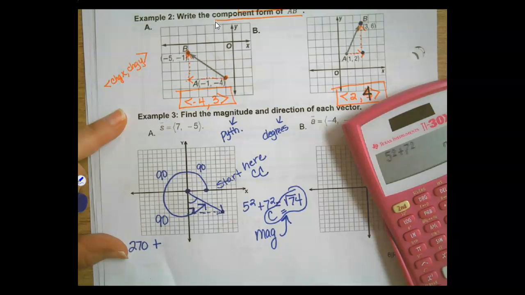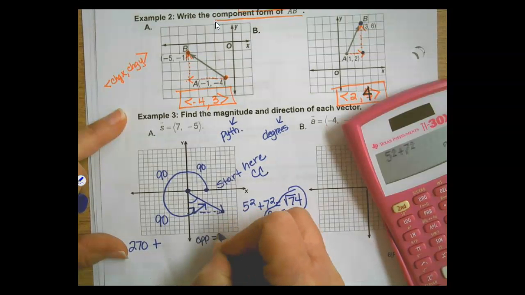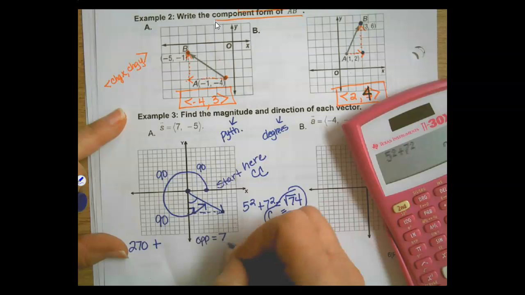So that's how you find the missing angles. So we're trying to find this angle, so we know this opposite is 1, 2, 3, 4, 5, 6, 7. So the opposite is equal to 7. And then we know this adjacent here, 1, 2, 3, 4, 5, is 5.